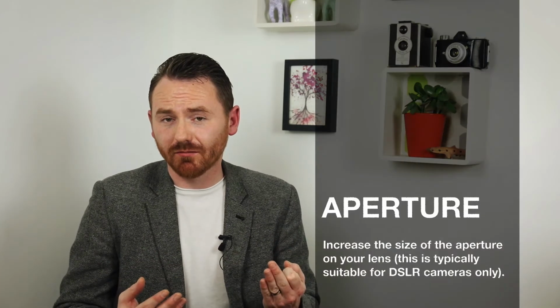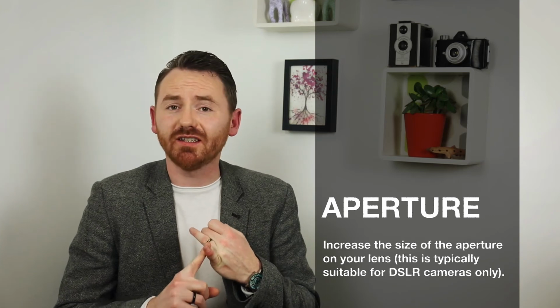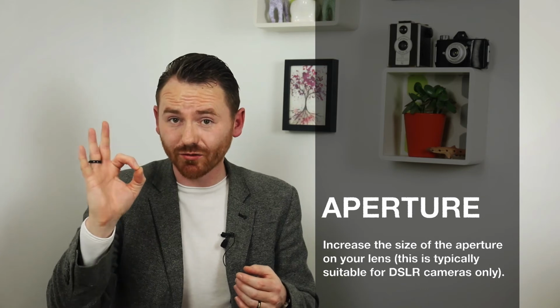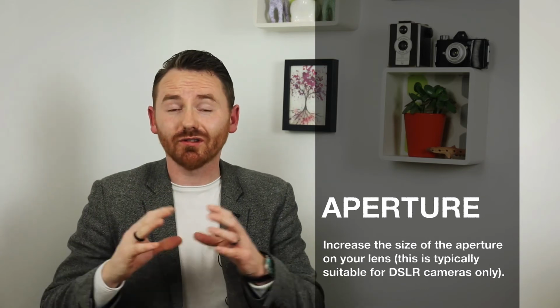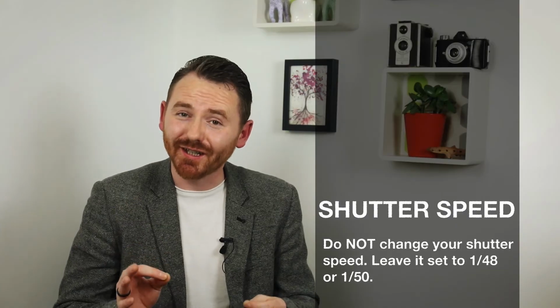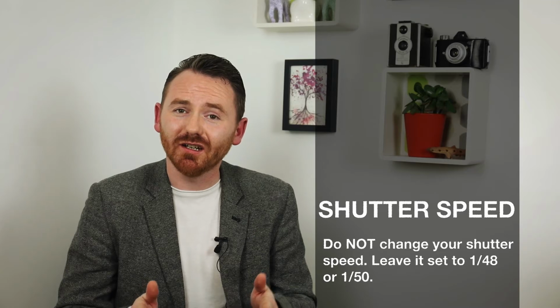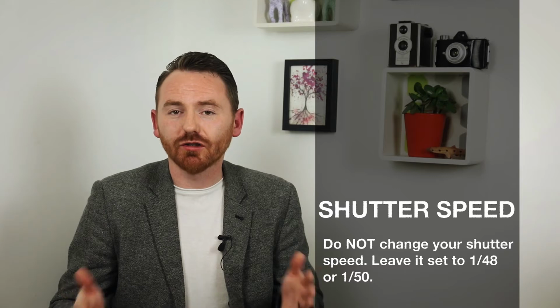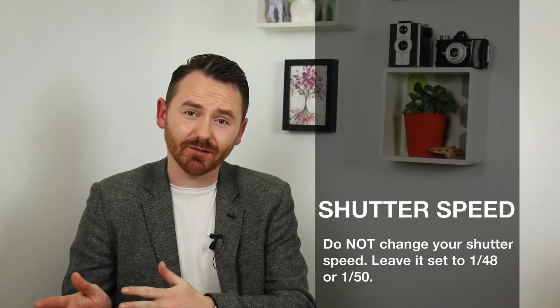So how do you achieve that? Well, there are 3 ways you can do that. Number 1 is to increase the aperture size of your lens. That's literally just the size of the hole through which light travels. The larger that hole is, the more light comes through and is exposed on your sensor. The second is to change your shutter speed. The problem is that our shutter speed is locked in at 1/48 or 1/50. So that option is taken off the table for us.